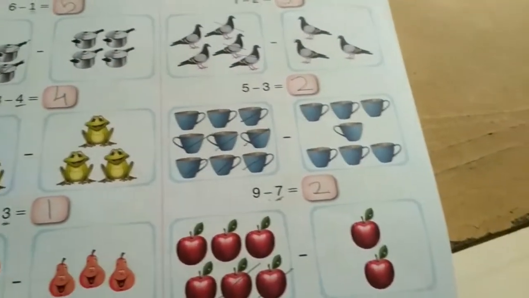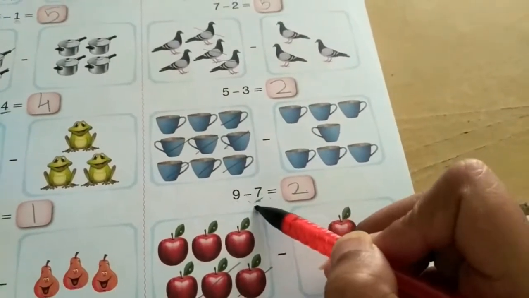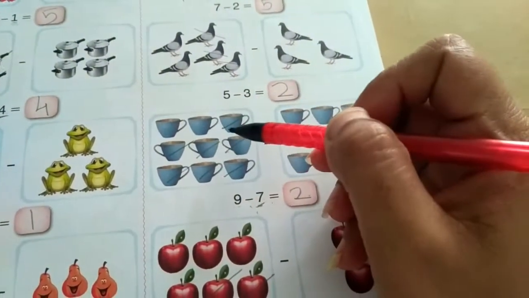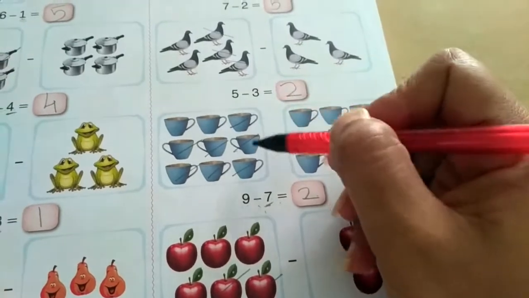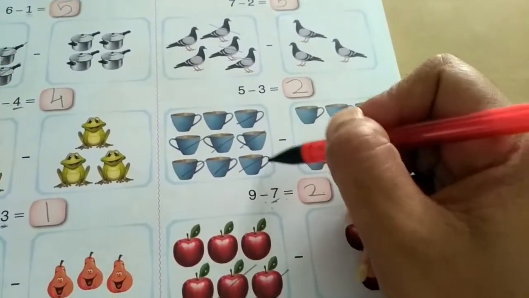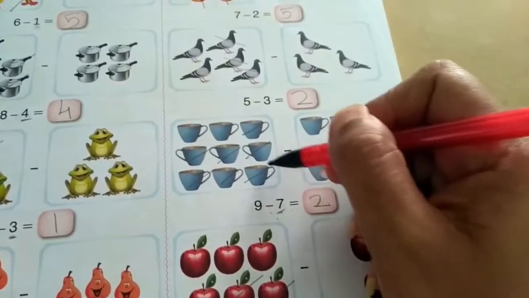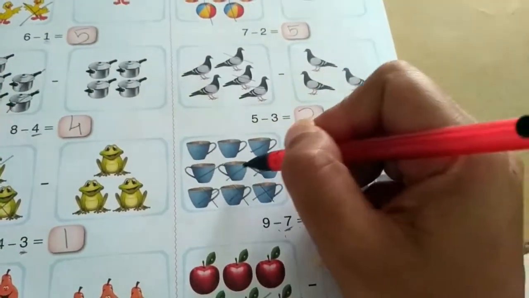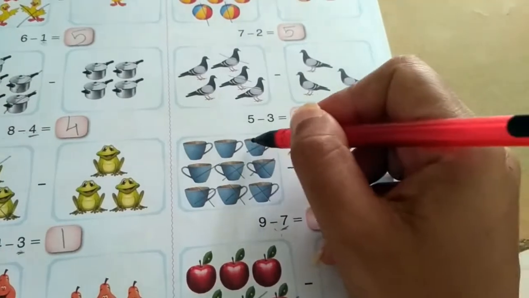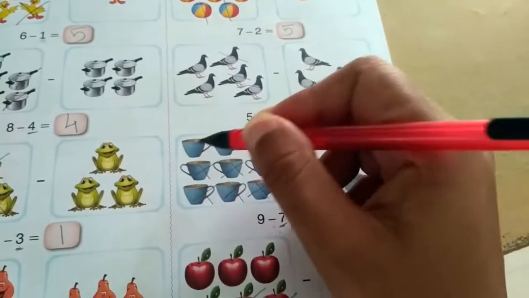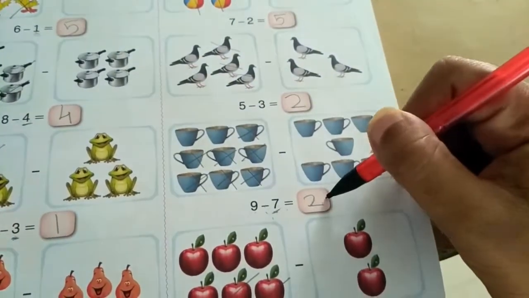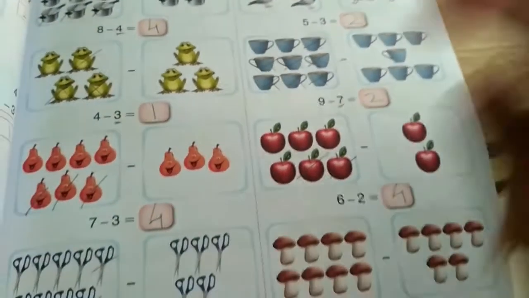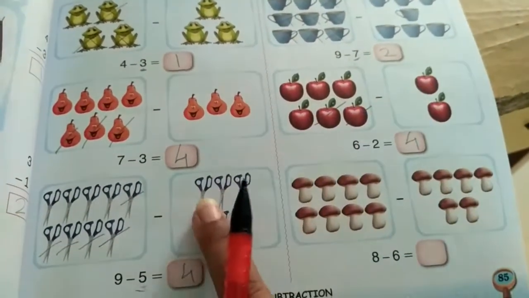Now, look at the next. 9 minus 7. There were 9 marks. From the 9 marks, you have to subtract 7 marks. Okay. So, cut the 7. 1, 2, 3, 4, 5, 6, 7. So, how many marks were left? Only 2. See, 1, 2, 3 and 4.